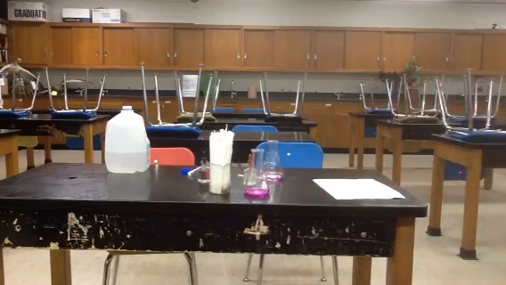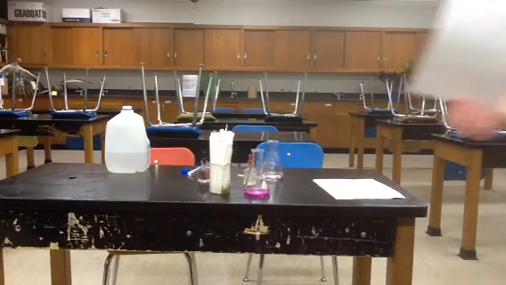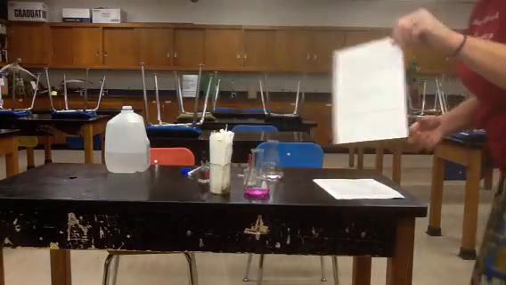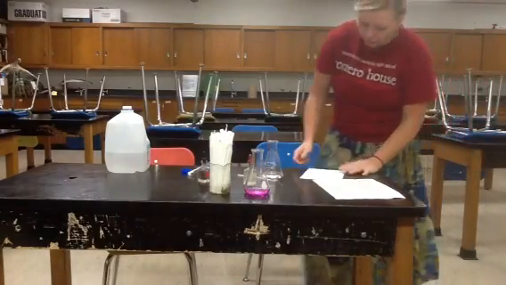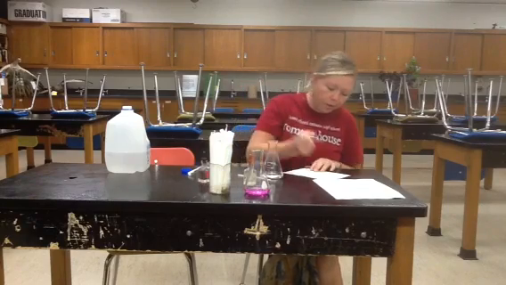Then you're going to get your data sheet, which is this right here. You'll have it in front of you. And on your data sheet, you're going to record the number of drops of sodium hydroxide that you put in at rest. So in this case, I put 1 drop. Okay?